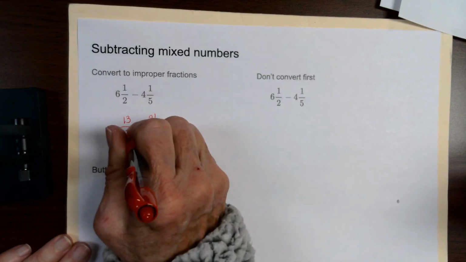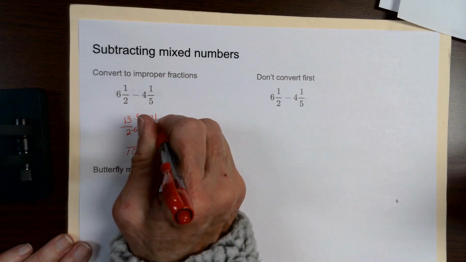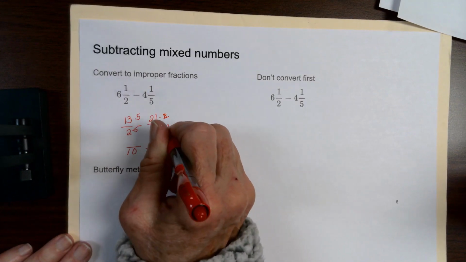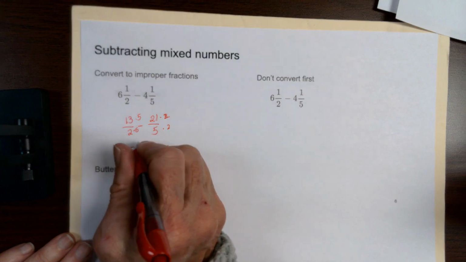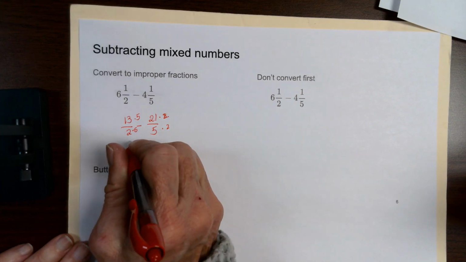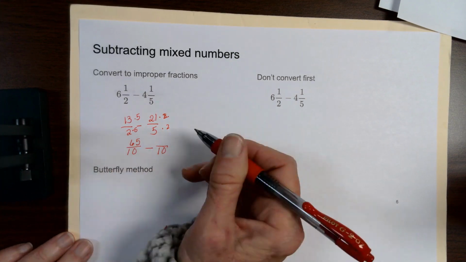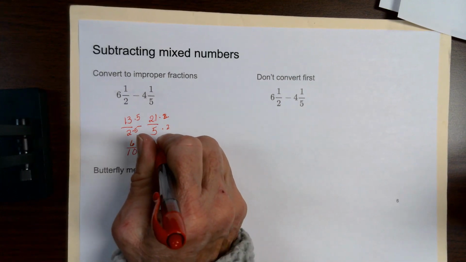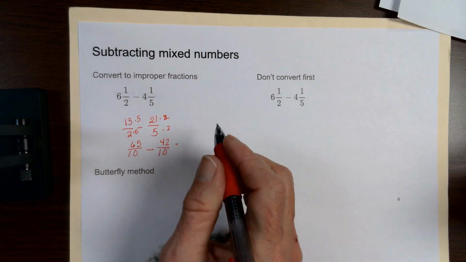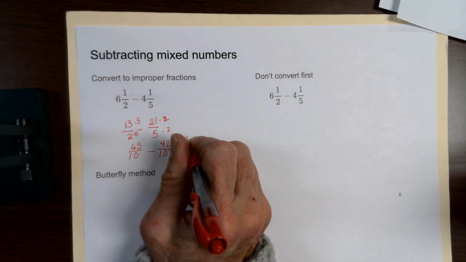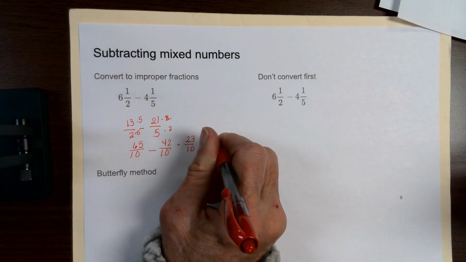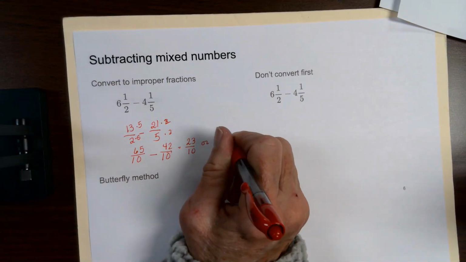So I'm going to multiply the top and the bottom here by 5, top and bottom here by 2. So 13 times 5 is going to be 65. And 21 times 2 is going to be a 42, which when I subtract, I'm going to get a 23 over 10, or a 2 and 3/10.